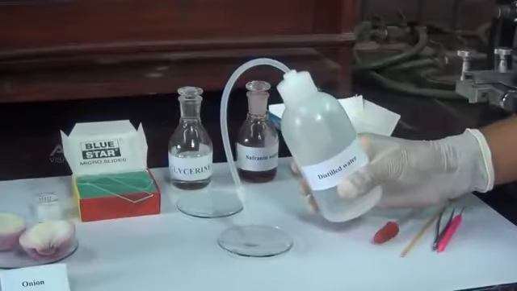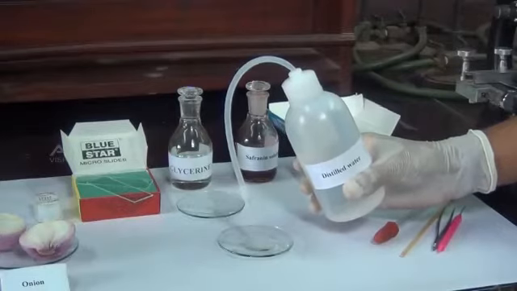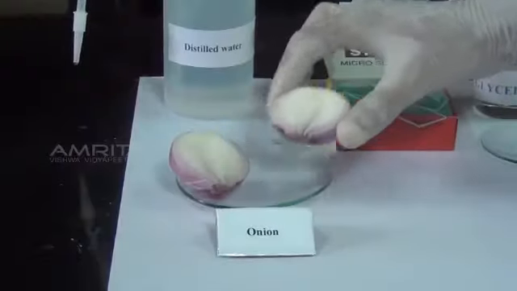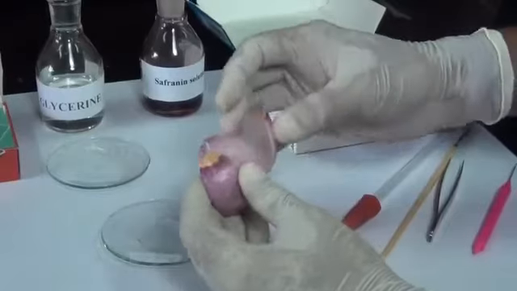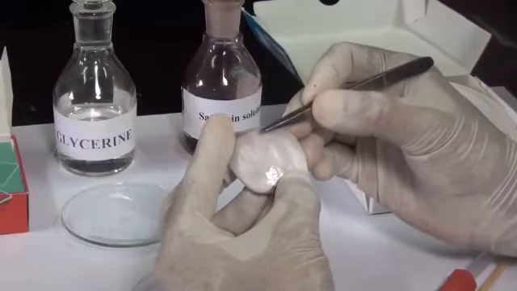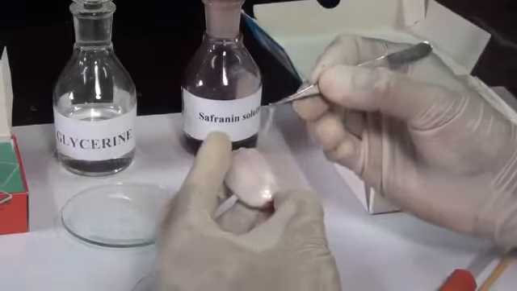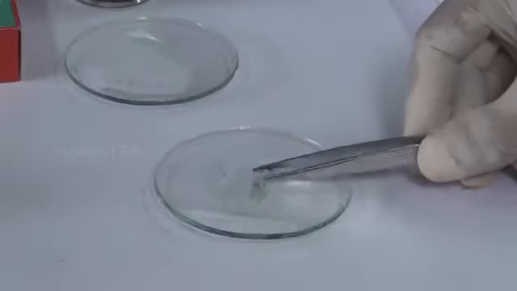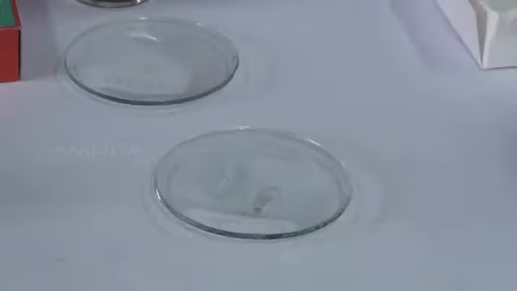Procedure: Pour some distilled water from a bottle into a watch glass. Take half a piece of onion and remove leaves from the onion piece. Remove a piece of transparent onion peel with the forceps. Put the epidermis into a watch glass containing distilled water.